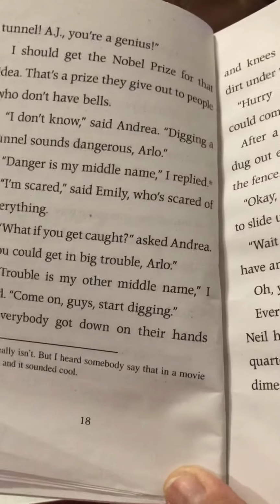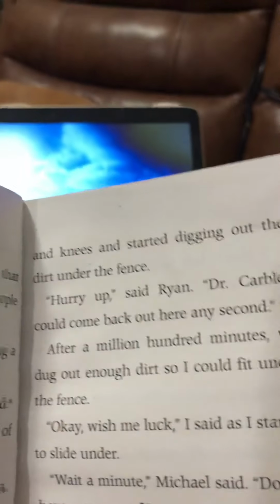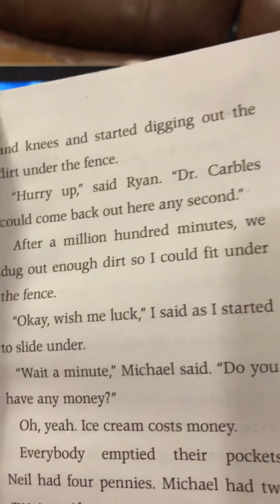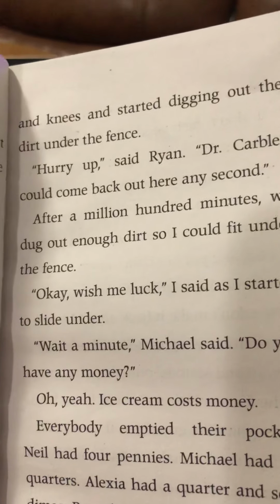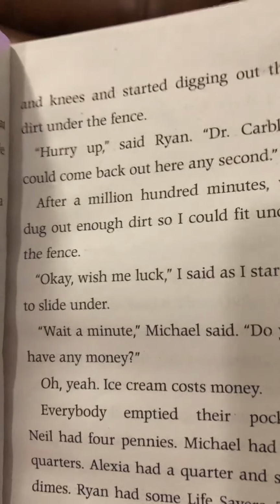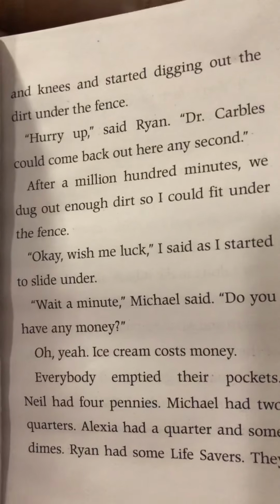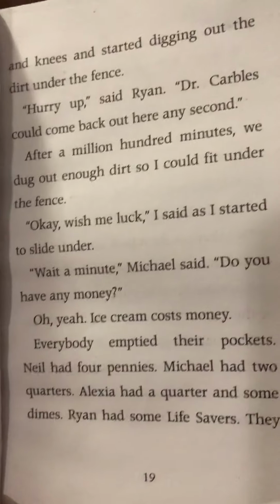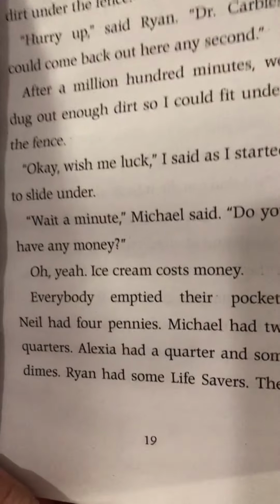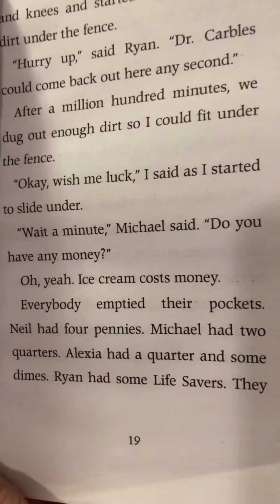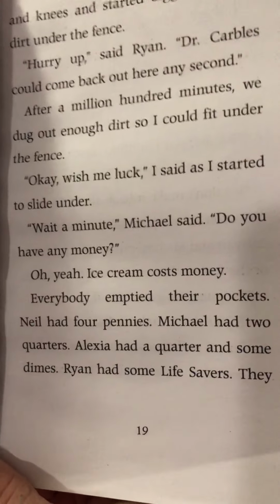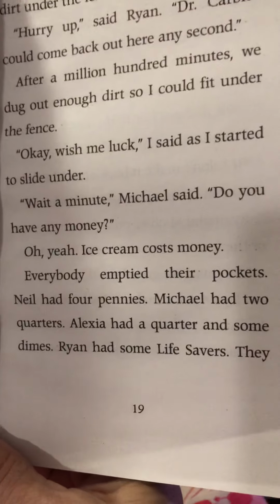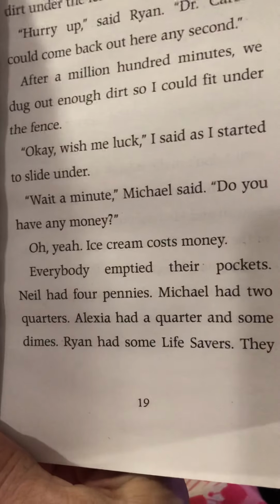Okay, so got down on their hands and knees and started digging out the dirt under the fence. Hurry up, said Ryan. Dr. Carbles could come back out here any second. After 1,100,000 minutes, we dug out enough dirt so I could fit under the fence. Okay, wish me luck, I said, as I started to slide under. Wait a minute, Michael said. Do you have any money? Oh, yeah, ice cream costs money.